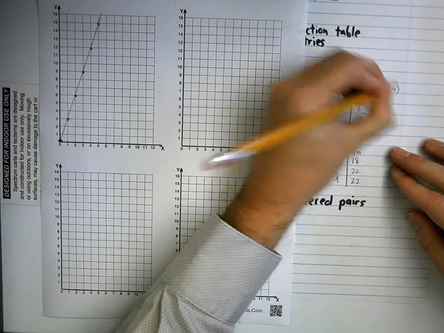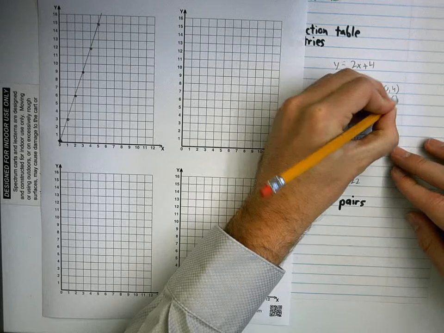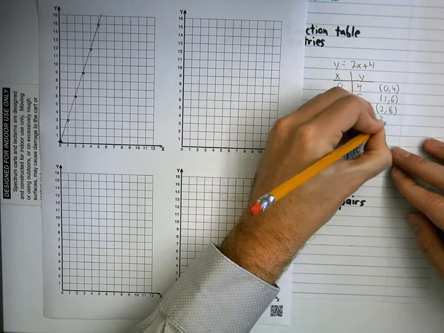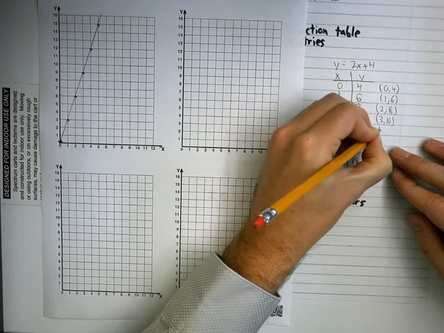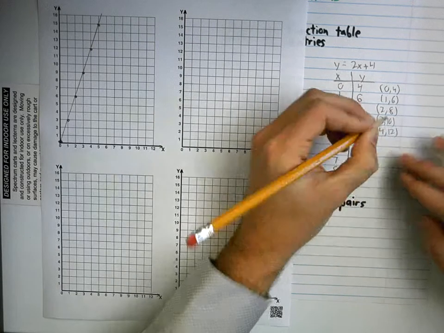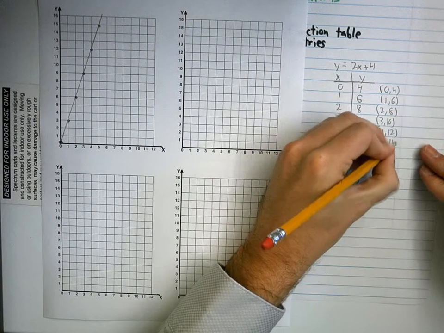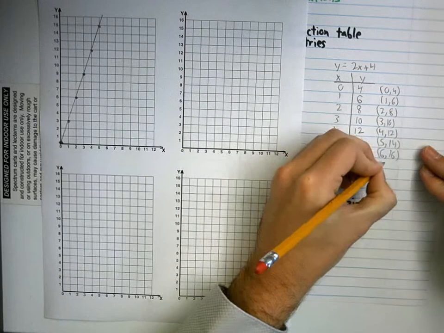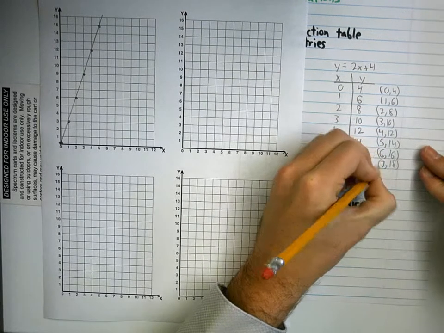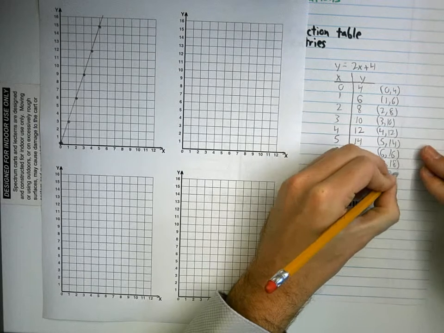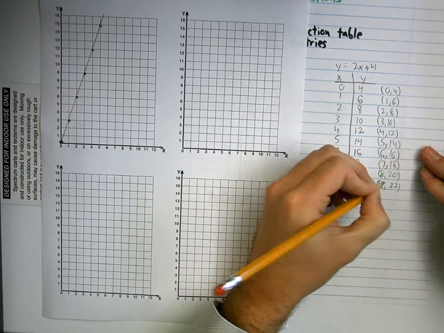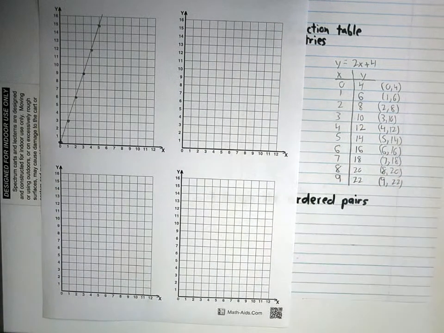0 and 4, 1 and 6, 2 and 8, 3 and 10, 4 and 12, 5 and 14, 6 and 16, 7 and 18, 8 and 20, 9 and 22. I know the ordered pairs because I split them up with commas and I put them in parentheses.